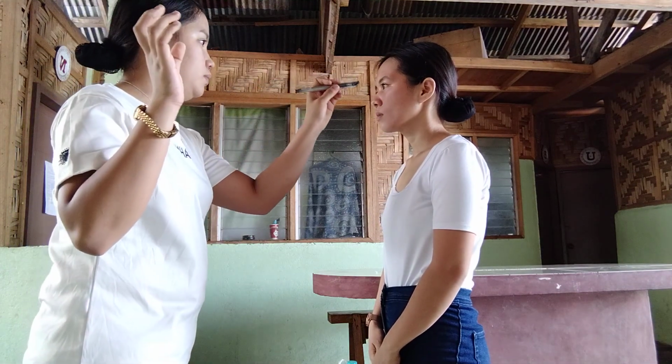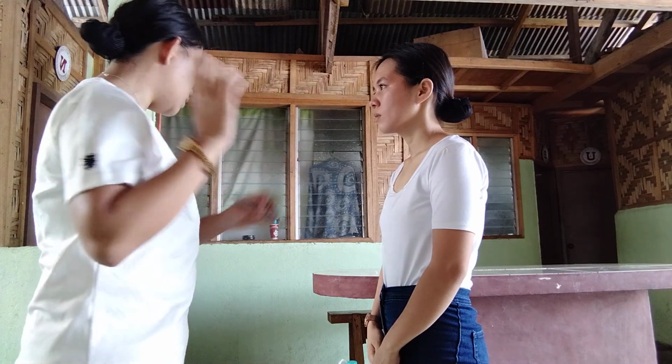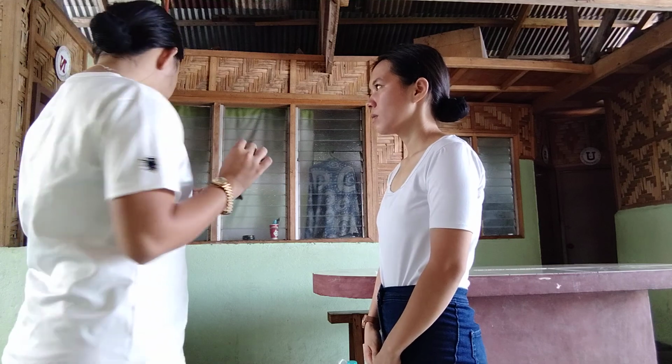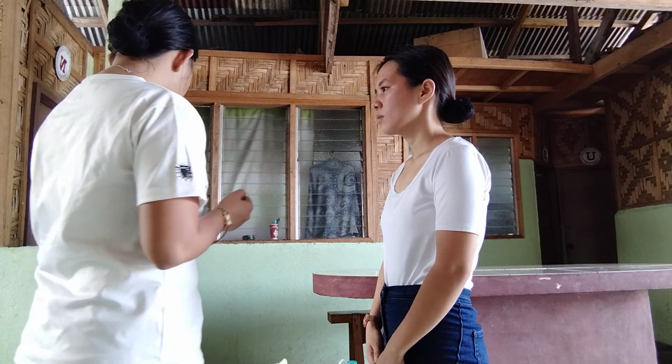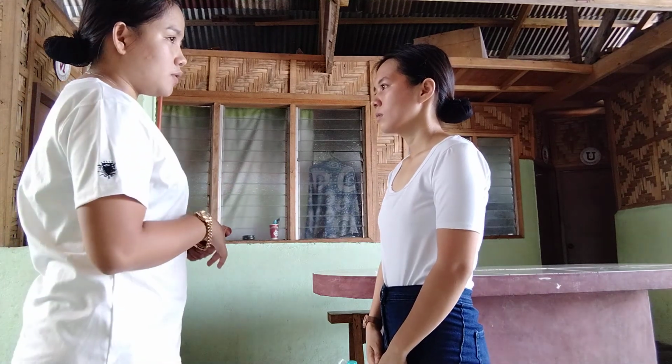Next, we're going to assess the pupillary reflex. We're going to dim the room. So the pupils are bilateral, illuminated, and constrict simultaneously.